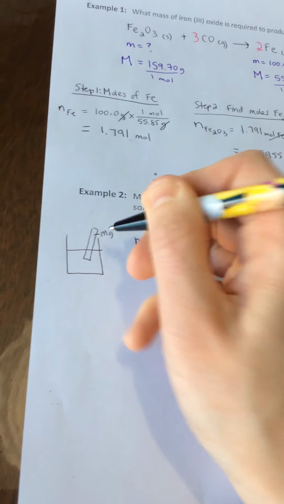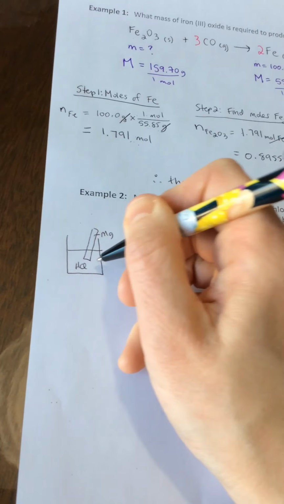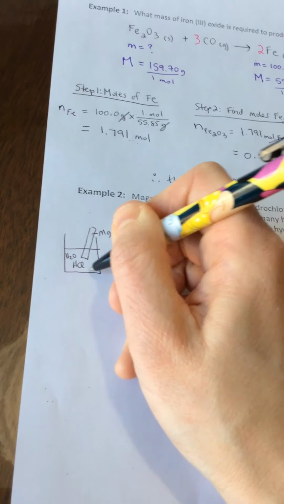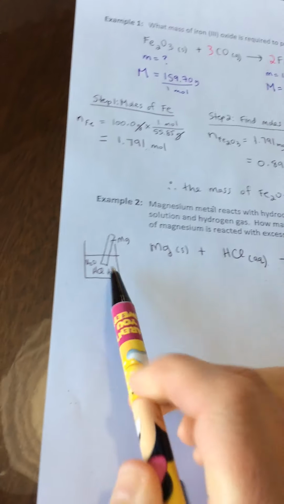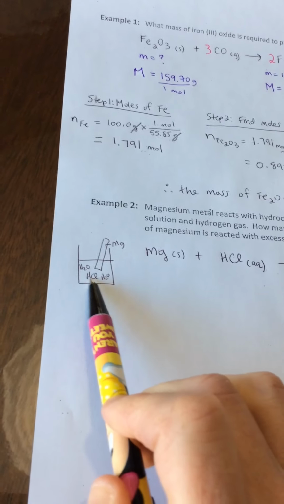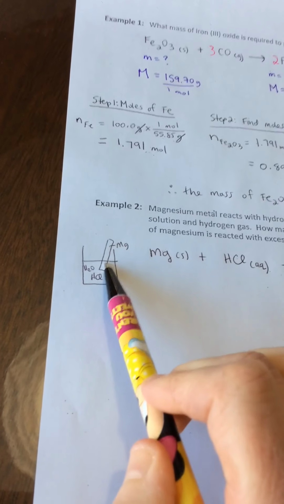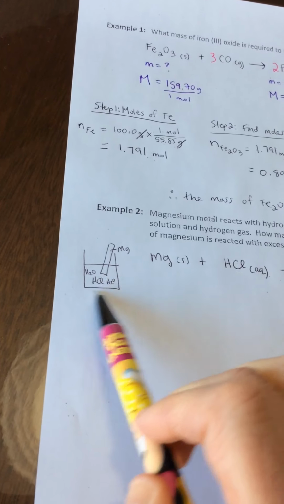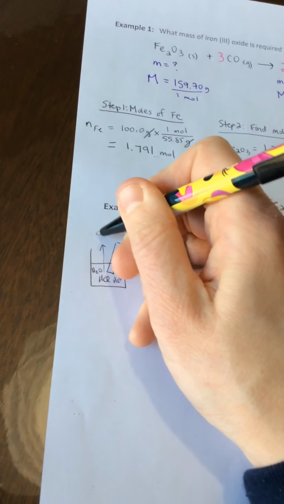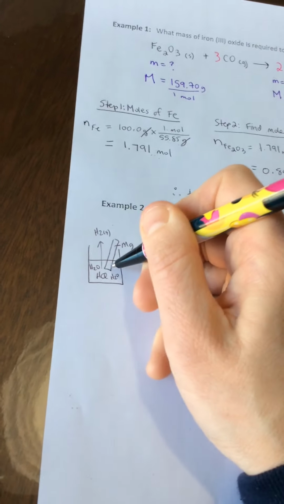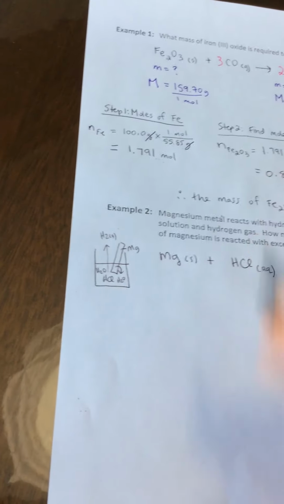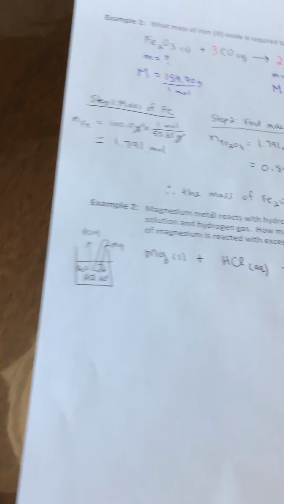Here's the magnesium. Here's the acid in water. So this is a solution of HCl in water. You put the magnesium in, it starts to displace the hydrogen, the gas leaves, and the magnesium metal becomes dissolved in the water.